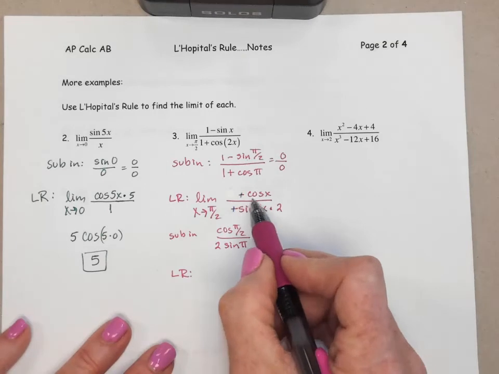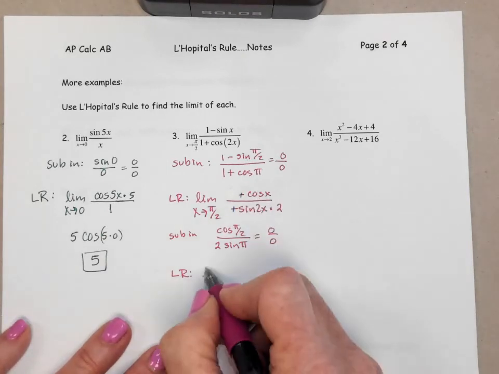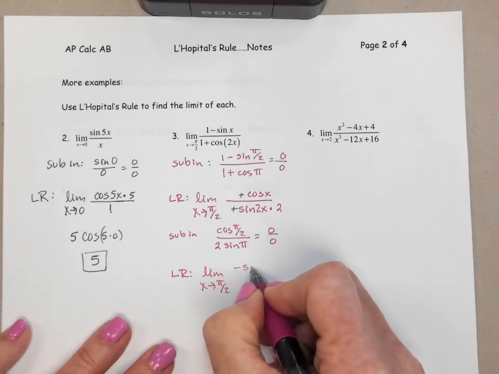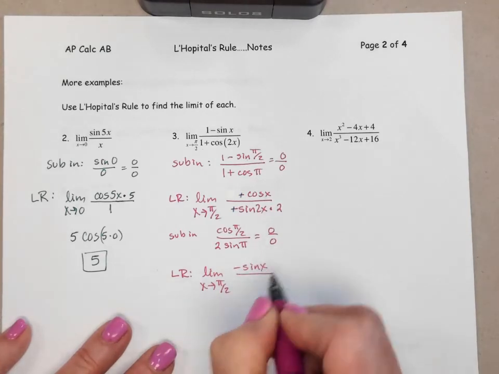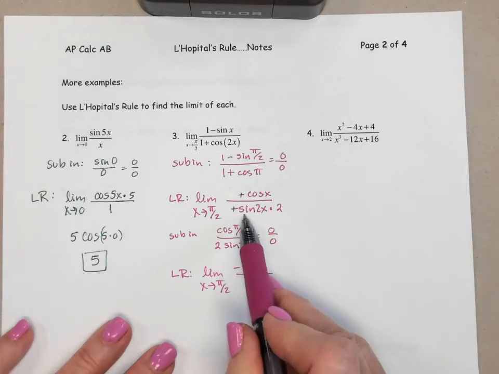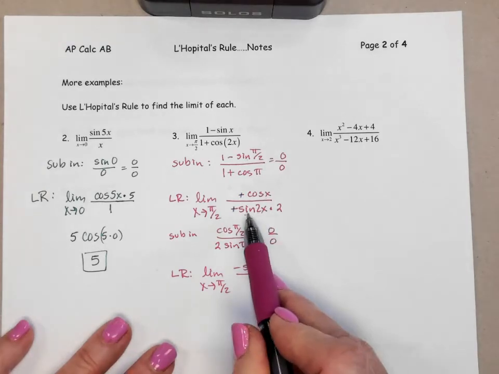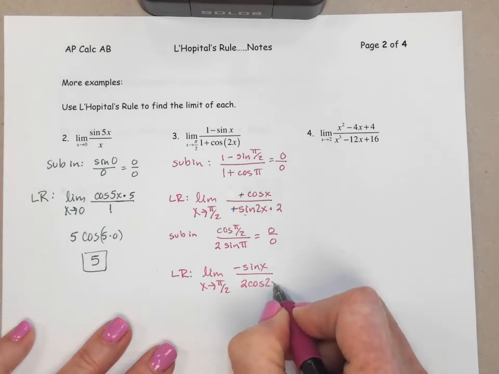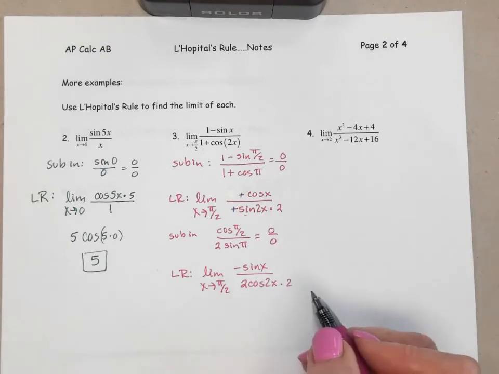And we'll do the derivative of cosine here. That's negative sine. And the derivative of this sine 2x times 2, or 2 sine 2x, is going to be 2 cosine 2x times another 2.